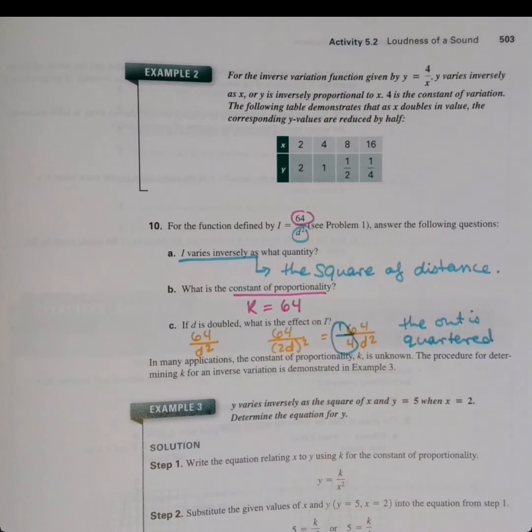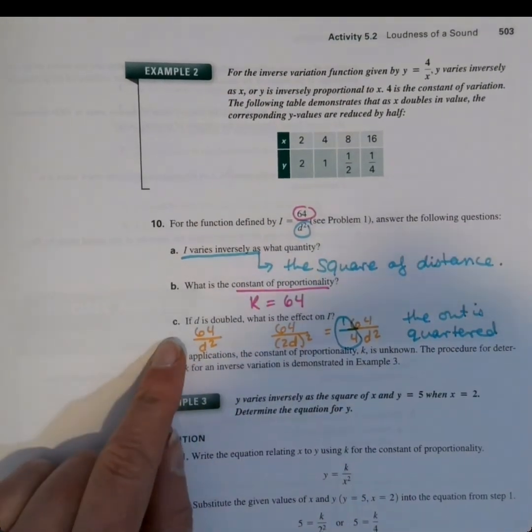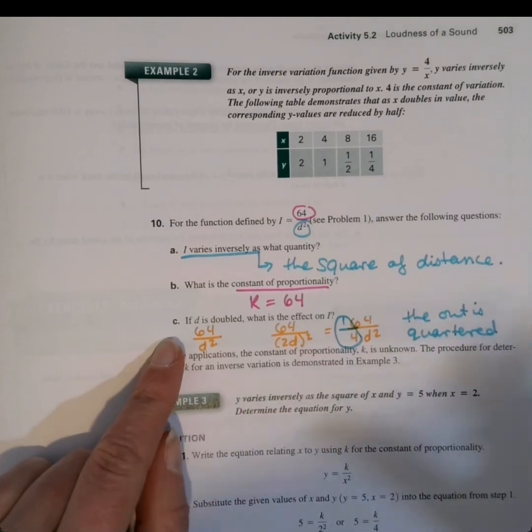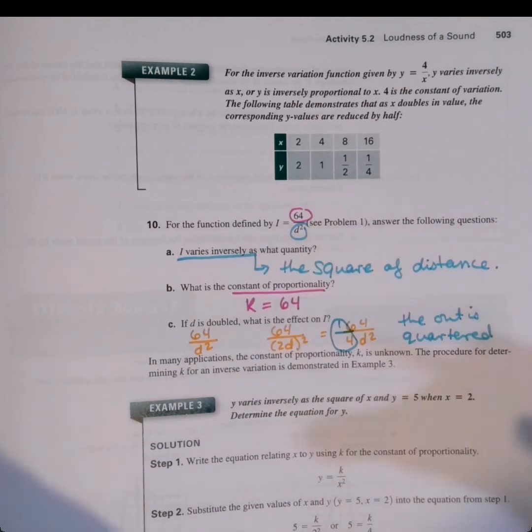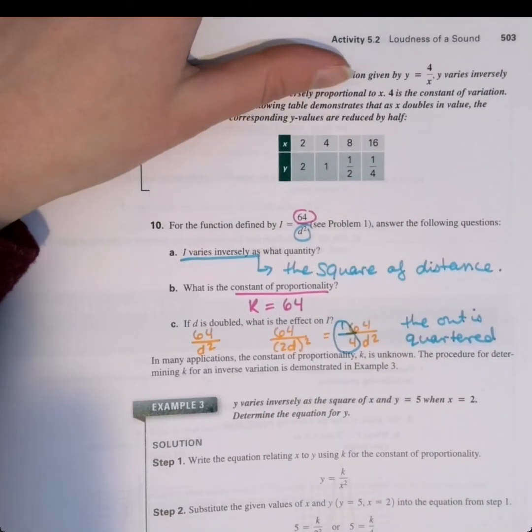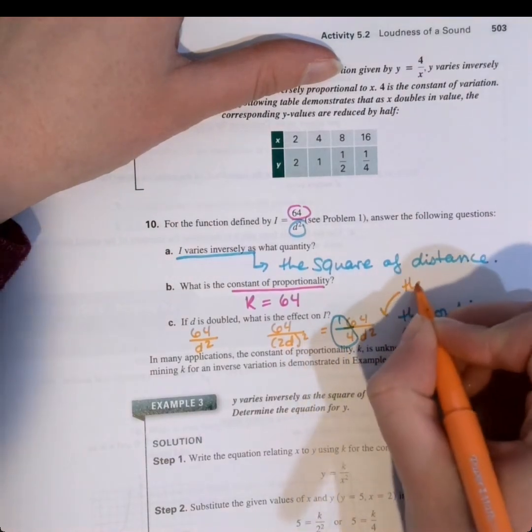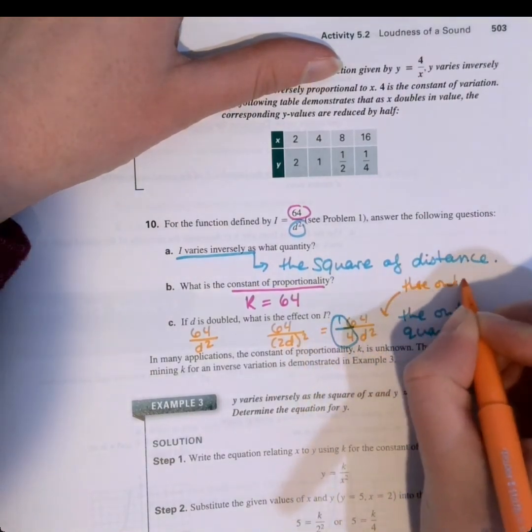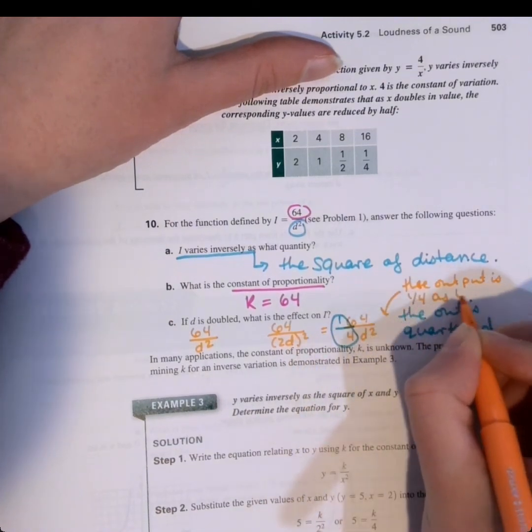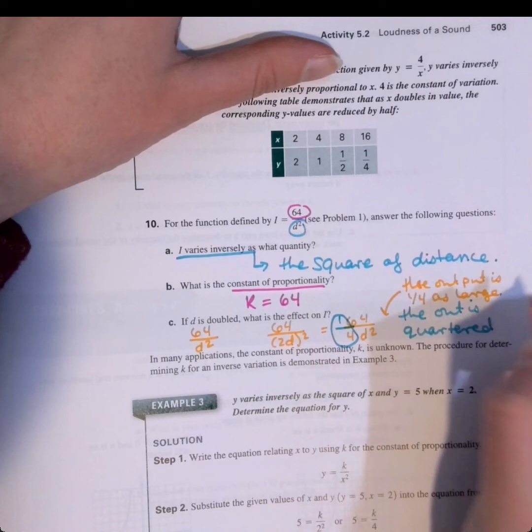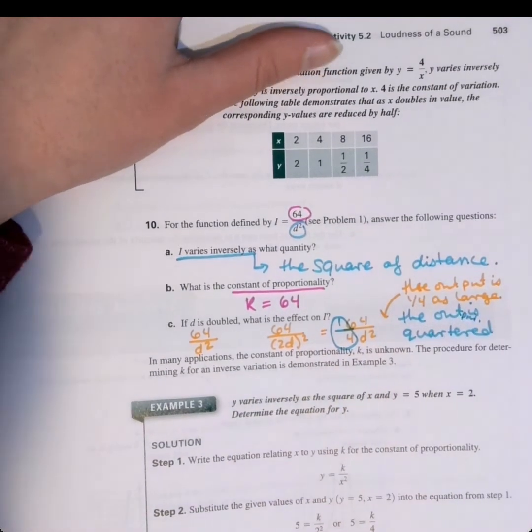When we saw this in the direct variation, we would have said if we doubled in a k times d squared, the result was 4 times larger. Now it's divided by 4. It's 1 divided by 4, so it's 1/4 as large. Or we could say that here, just to say this again, the output is 1/4 as large. And again, I don't know why I wrote out. I meant to say output there. I just forgot to write put, apparently.